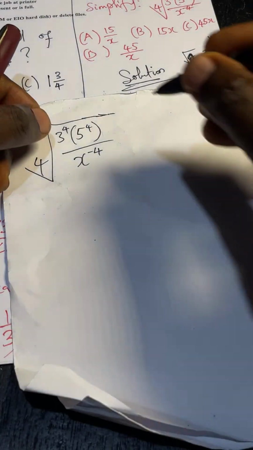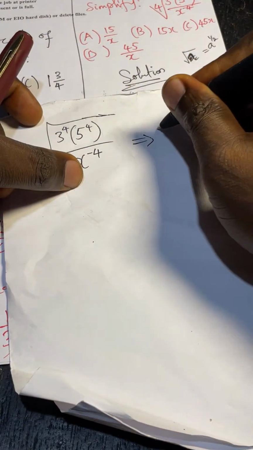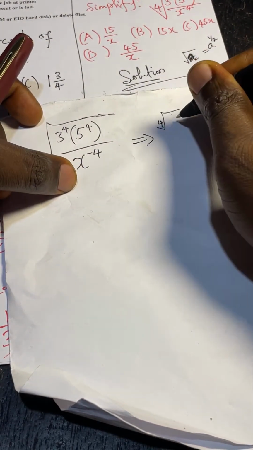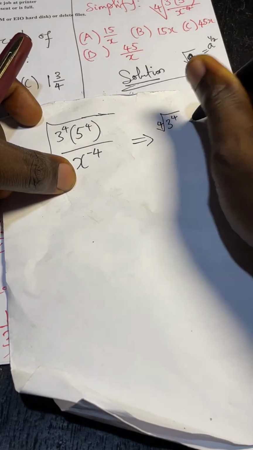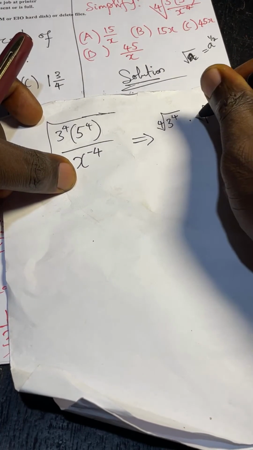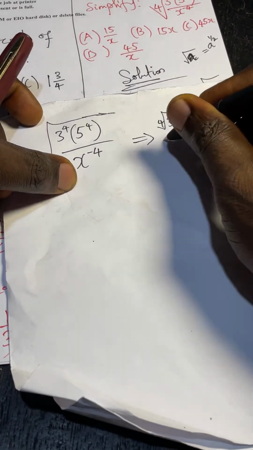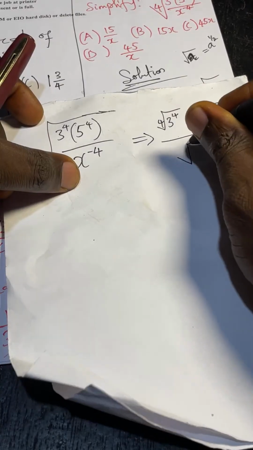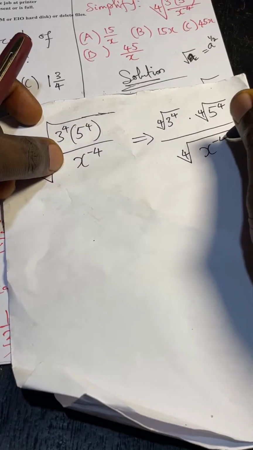Whichever way you do it, this is the same as saying the fourth root of 3 power 4 times the fourth root of 5 power 4, all divided by the fourth root of x power minus 4.